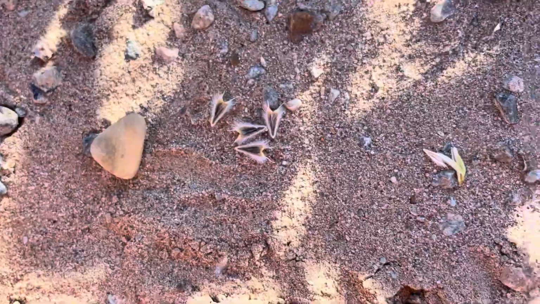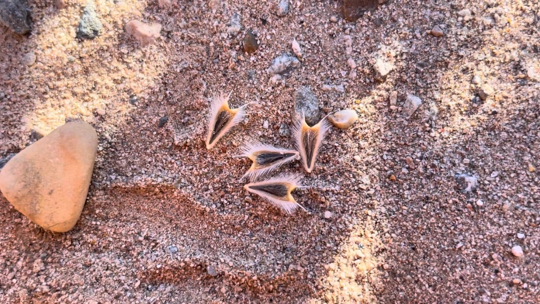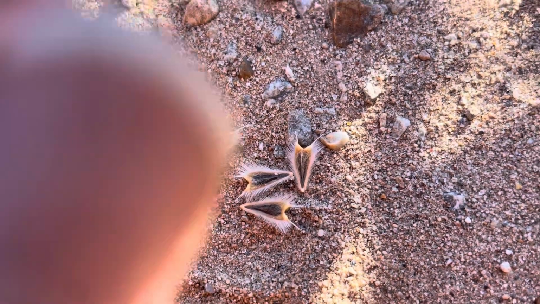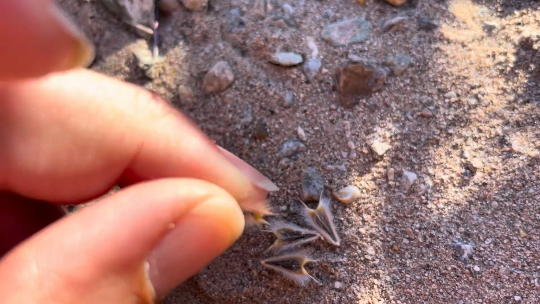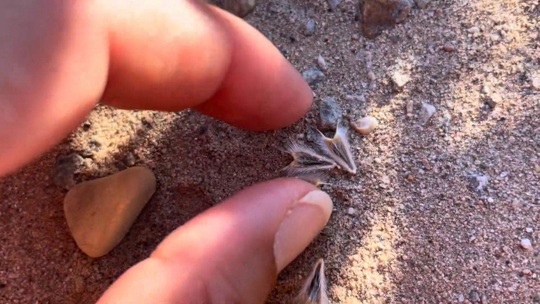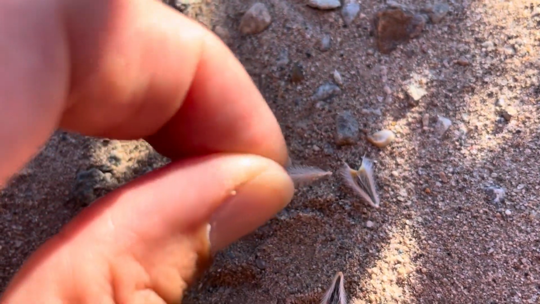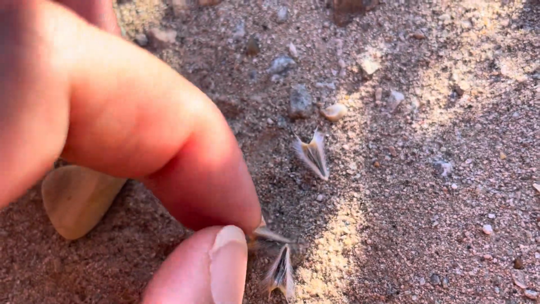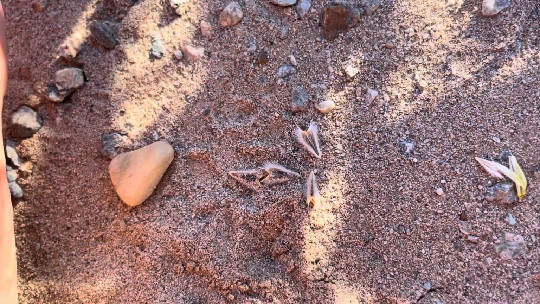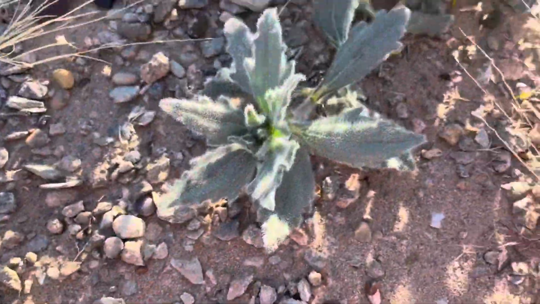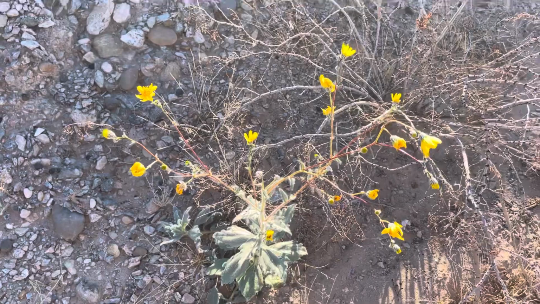And I found some fruits here, so we can zoom into these. These fruits have ciliate margins and they are flat. So I'm going to try and flip it so you can see how flat they are. You can see that they are flattened. So those are the fruits of Geraea canescens with the ciliate margins. The desert sunflower in Blythe, California in December.